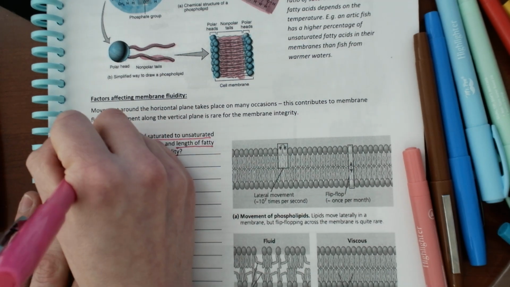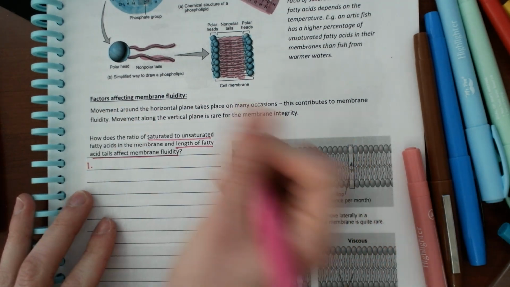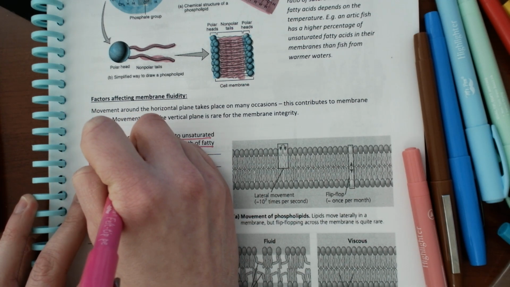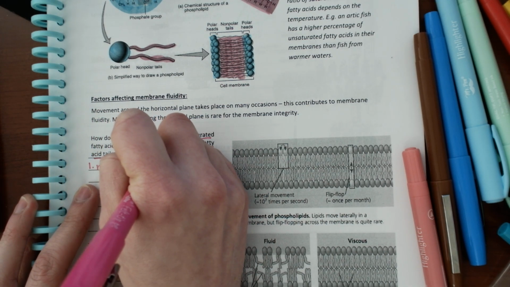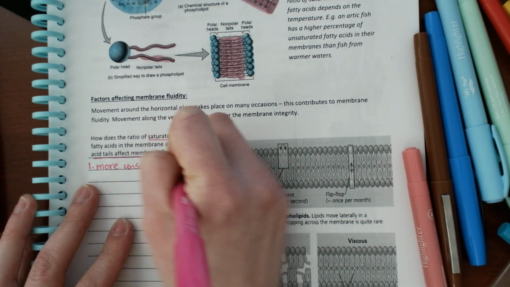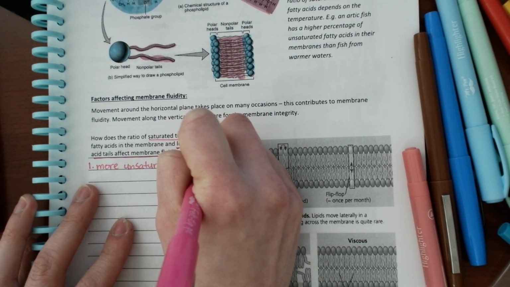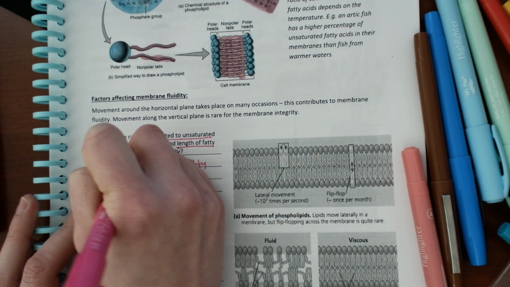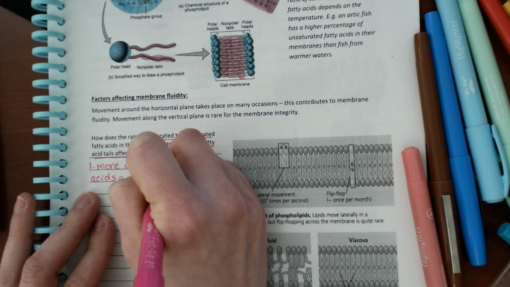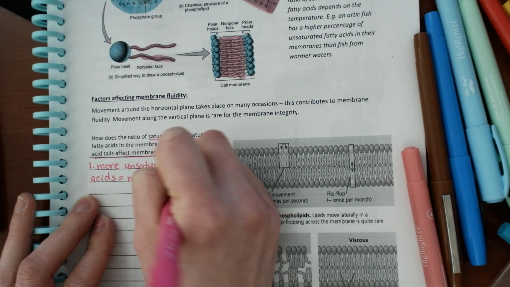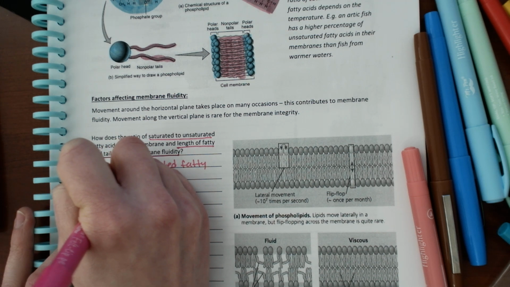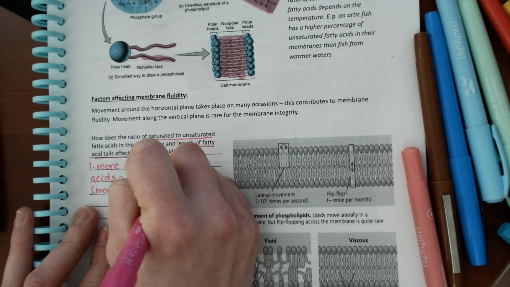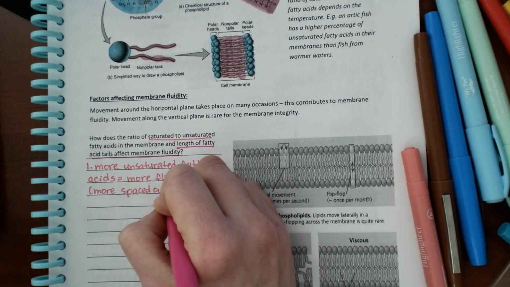So first, we'll look at saturated to unsaturated. So more unsaturated fatty acids means it's more fluid. It means they're more spaced out. They have more wiggle room.